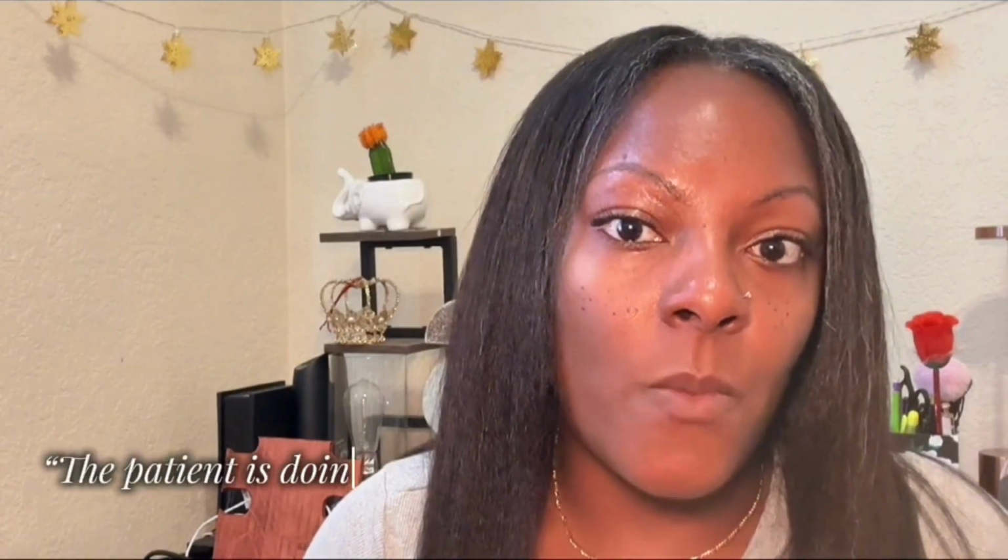The patient is doing well. What does that actually mean? Doing well after surgery, doing well with diabetes, doing well on new medication, or doing well overall? The statement, the patient is doing well, cannot be interpreted in isolation. We have to connect it to the rest of the note.